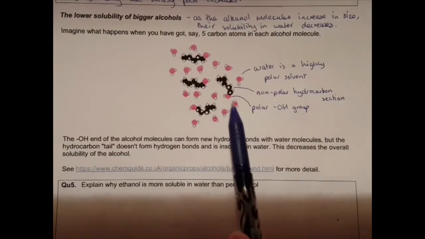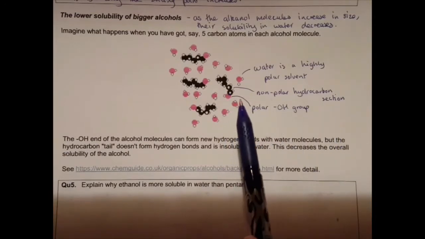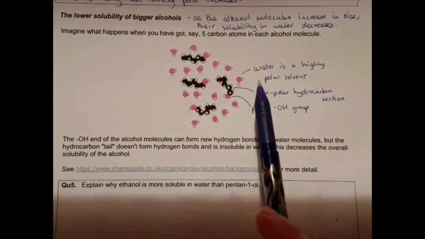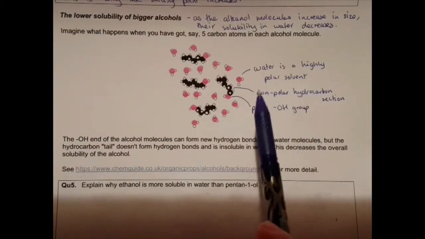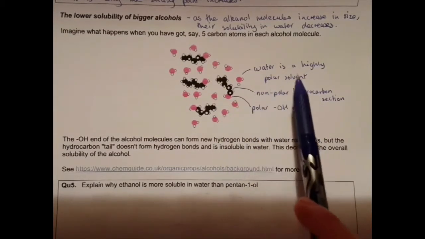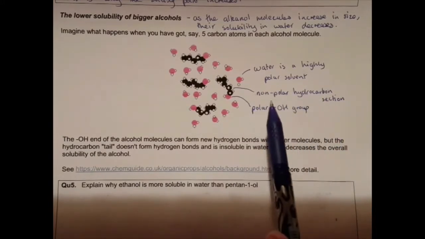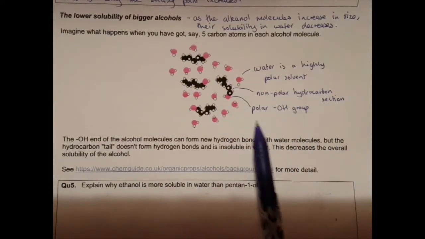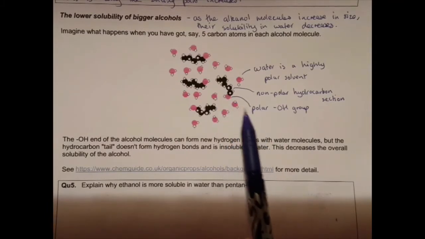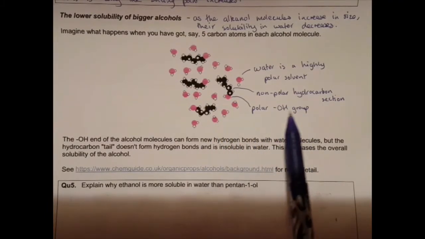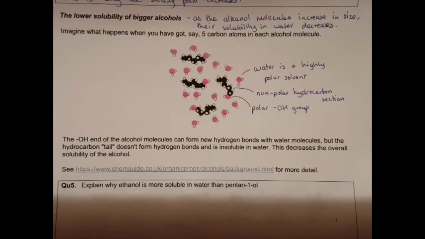And the larger the non-polar hydrocarbon section, the less likely the molecule is going to be able to dissolve well in water, because water is a highly polar solvent, like dissolves like. If we've got a bigger portion of the molecule that is non-polar, it's going to be less soluble than if the alcohol is mostly a small molecule with a polar OH group.